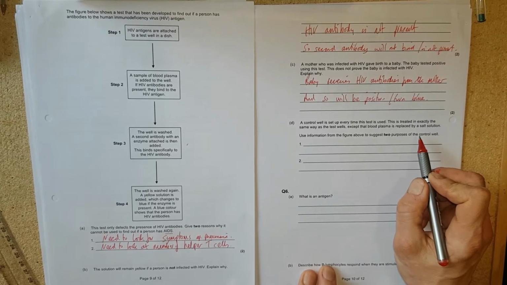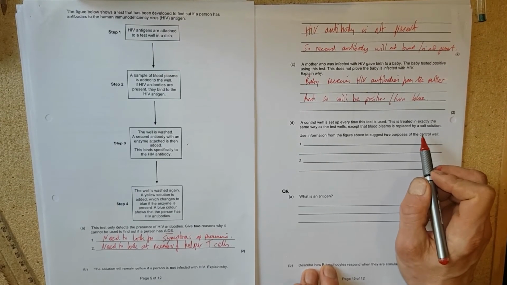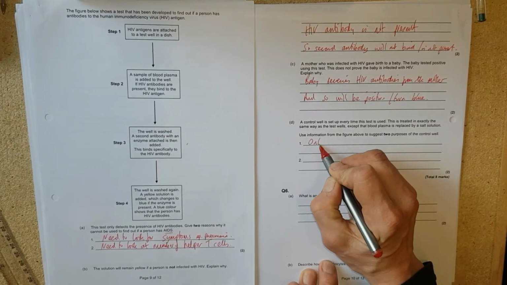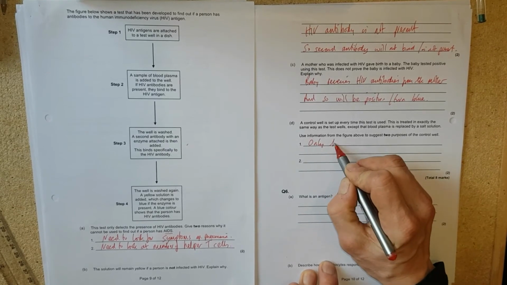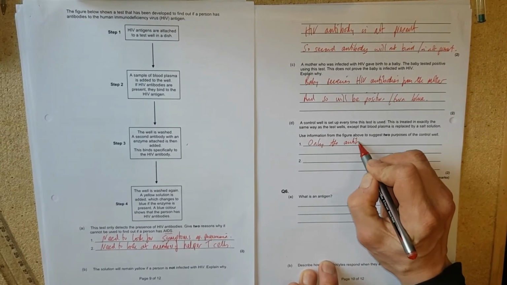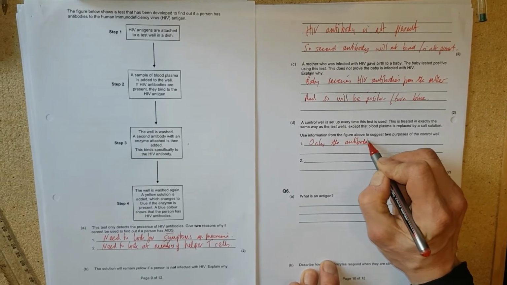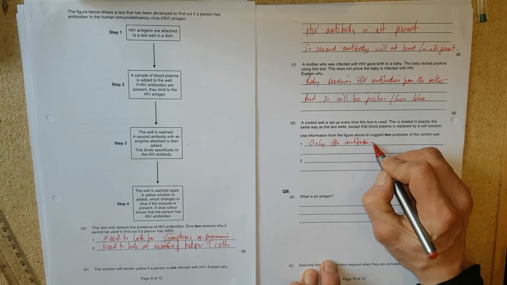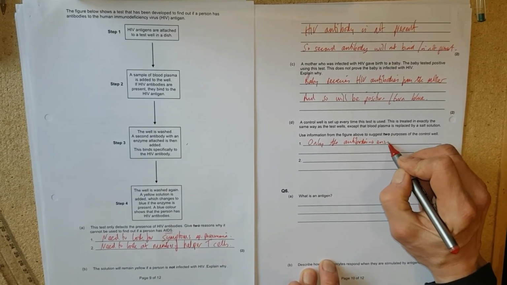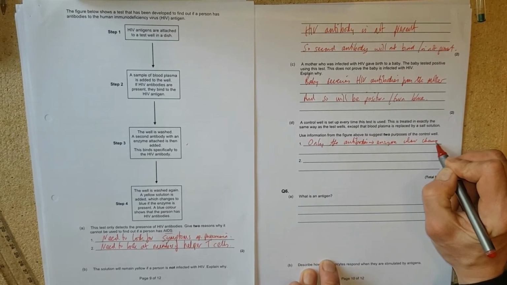So it's the antibodies attaching to the enzyme that causes the colour change. So only the antibodies, leading to the enzyme colour change.